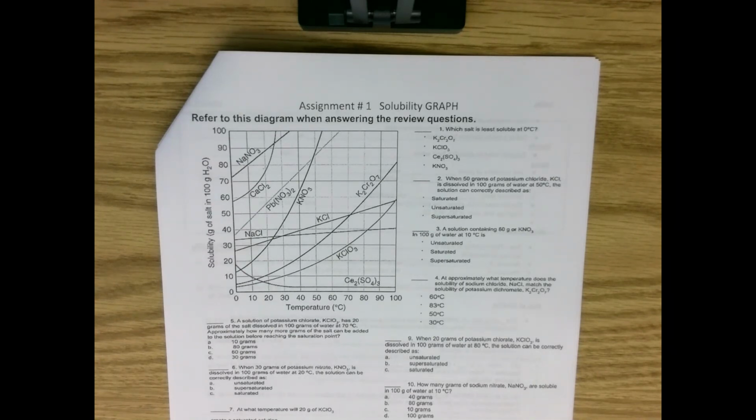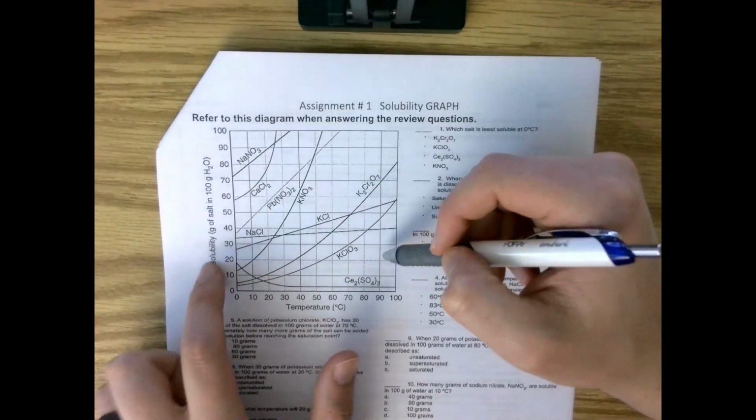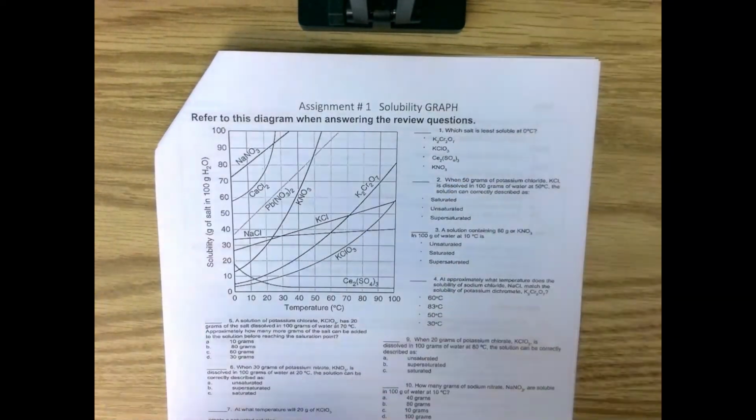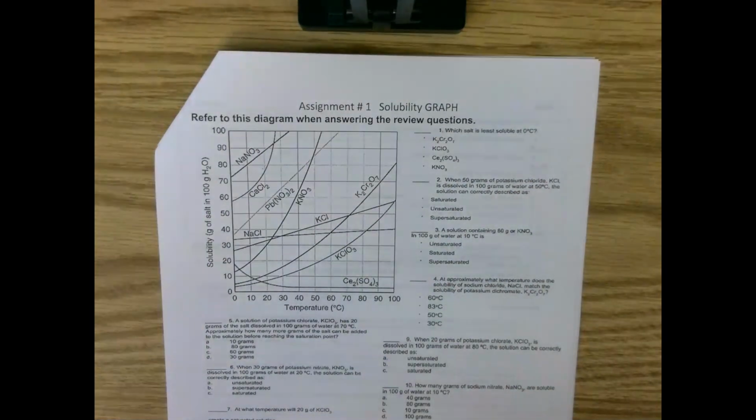So except for cerium sulfate, which we'll discuss later, as I increase temperature, does solubility increase or decrease? It increases. Okay? But do they all increase uniformly? No. Do they all change equally? No, it varies. Okay? So using this chart for any given temperature, could you tell me how much I can dissolve per 100 grams of water? Yeah, per 100 milliliters of water.